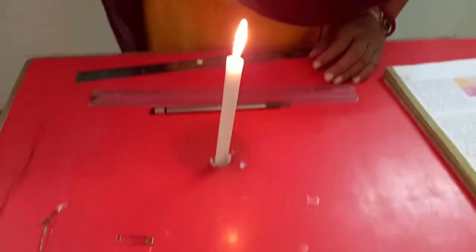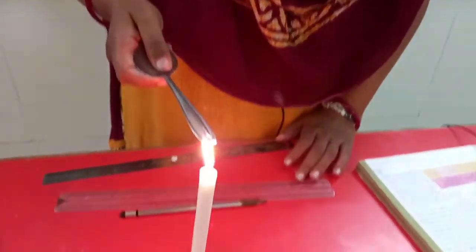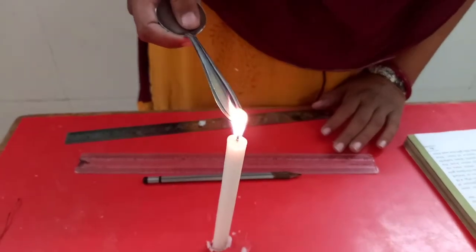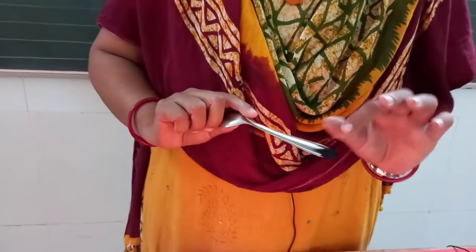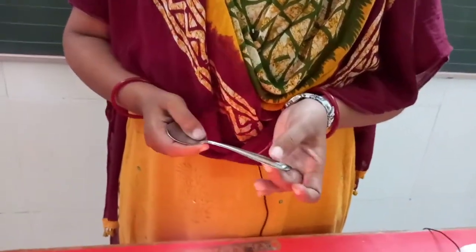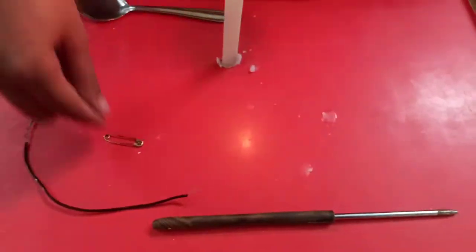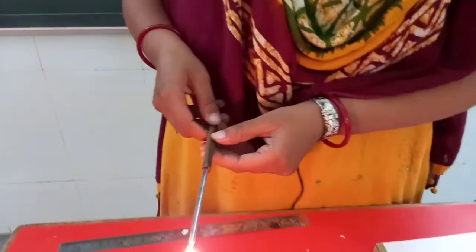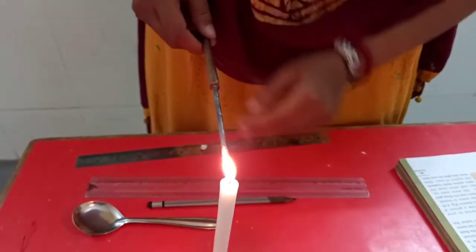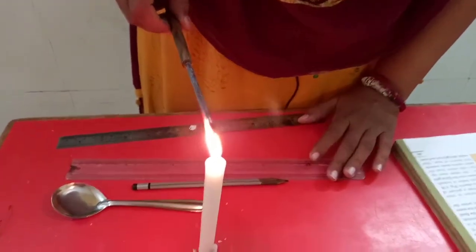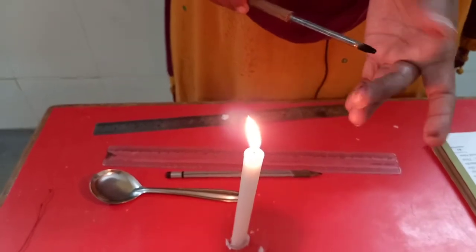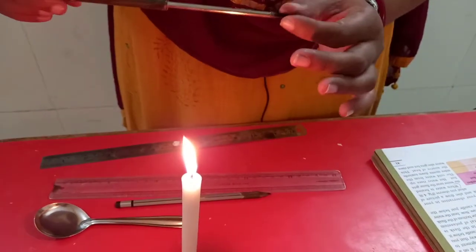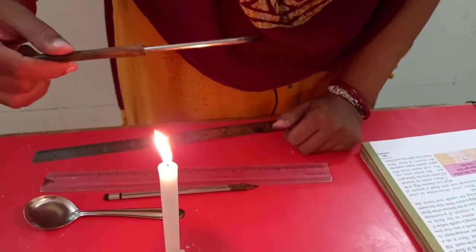The next I have is a steel spoon. You can see it starts absorbing heat, isn't it? So this comes in the category of conductors. I have this iron rod. The tip will be made to contact the heat. It is also the same as the steel spoon. It starts taking heat. You will notice it. Okay, so this comes in the category of conductors.